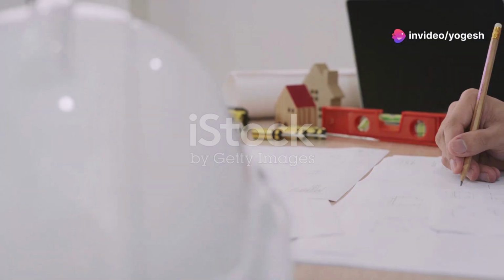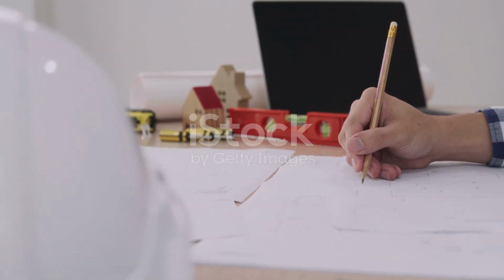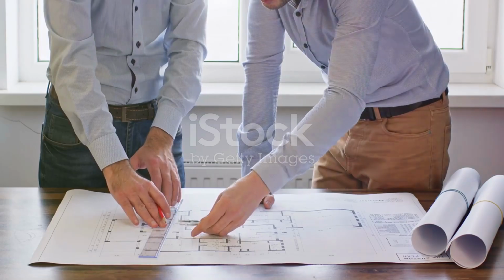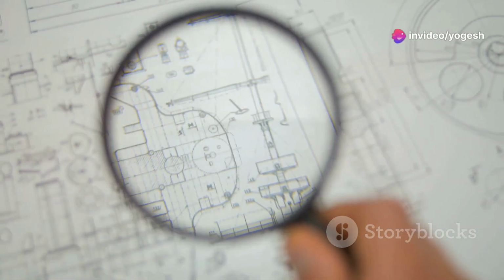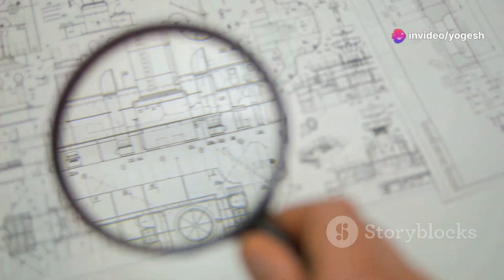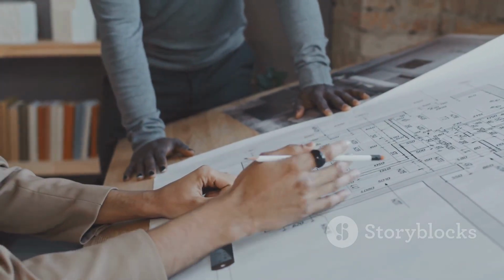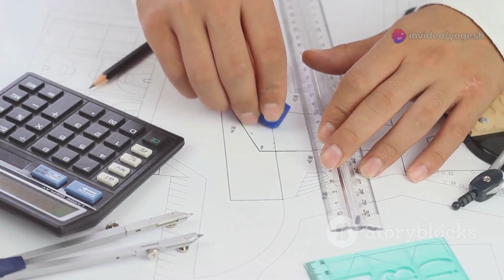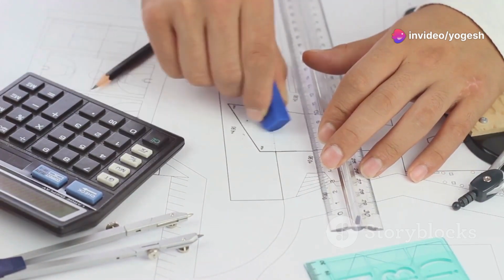Our final tip is perhaps the simplest, yet it's often overlooked. Always review your drawings before hitting that send button. Fresh eyes can catch errors or ambiguities that you might have missed. Do a thorough self-check, carefully going over every dimension, tolerance, symbol, and note. Better yet, have a colleague review your work. They might spot something you didn't, preventing potential issues down the line. Catching a mistake during the design phase is far less costly than discovering it during manufacturing or after the part is already in use.